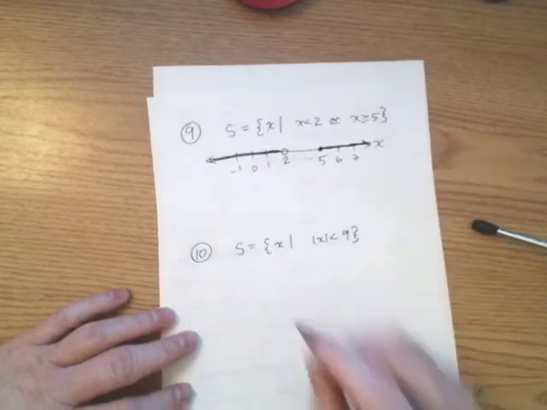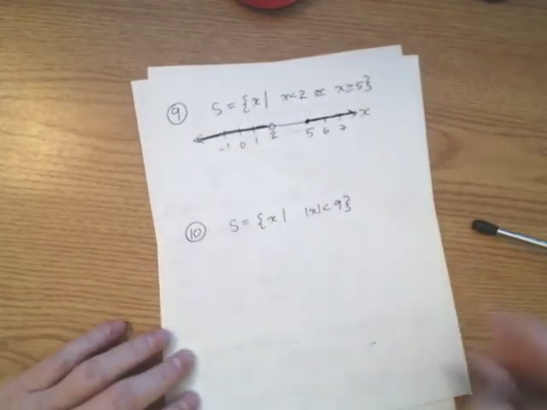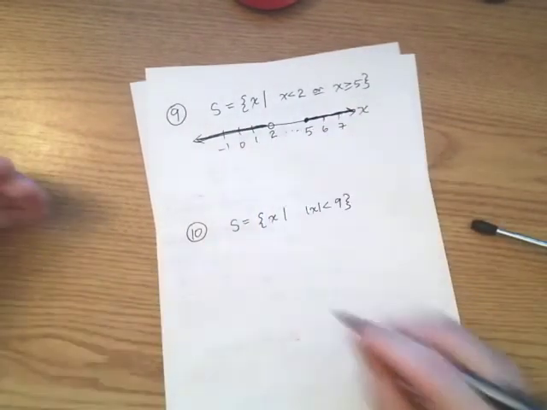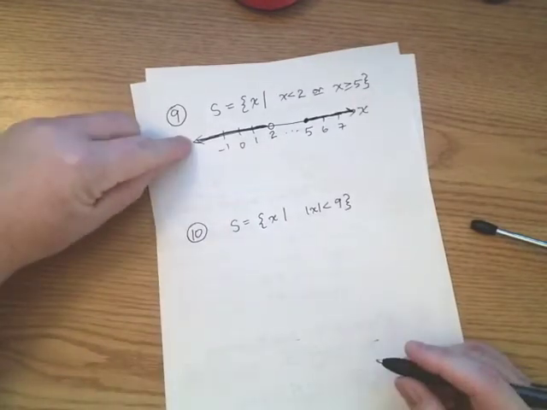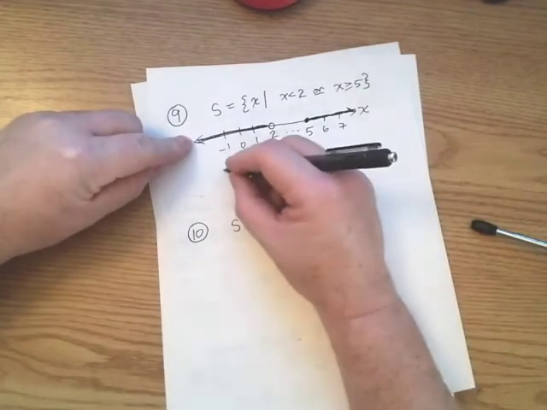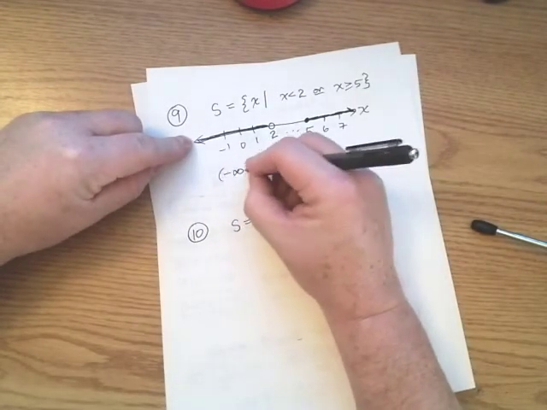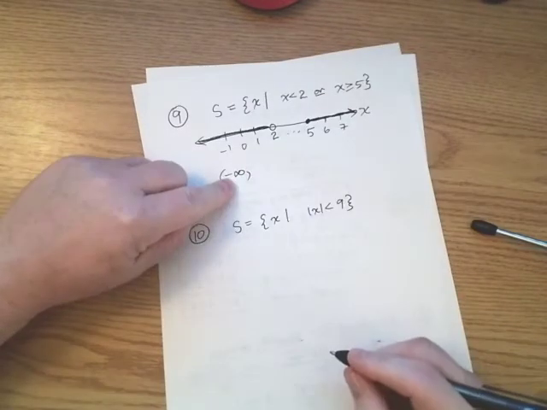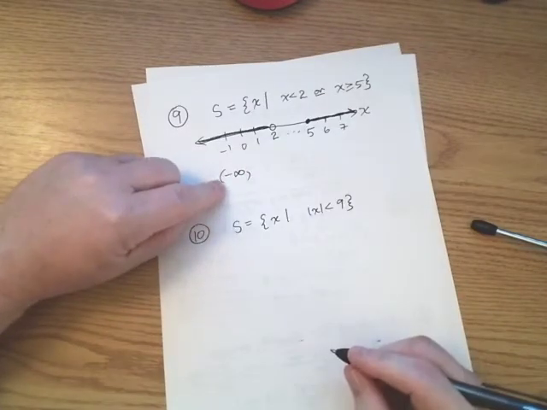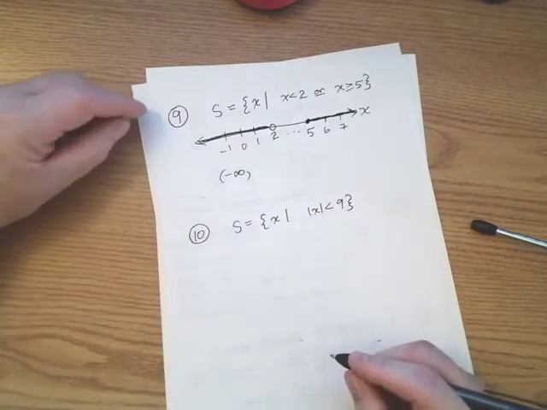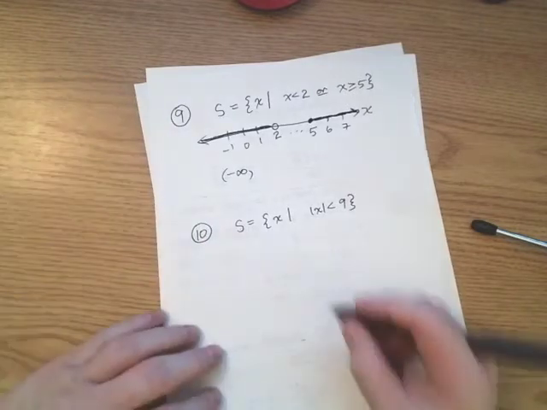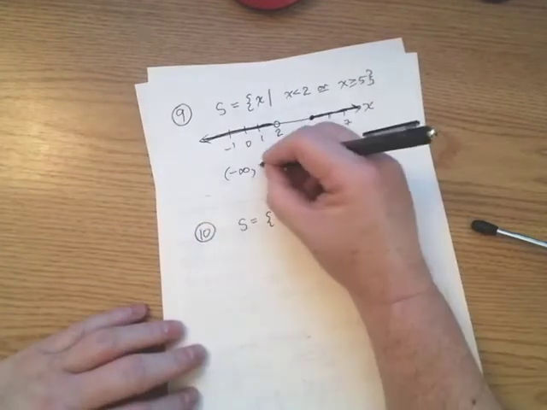Okay, so I want that to be a solid dot there. Now, what do we do with interval notation here? You start from left to right. There's no limit to the left, so that means you're going to use minus infinity. And whenever you're using plus or minus infinity, use parentheses, because you're never actually including those as real values. So we're going from minus infinity up to 2.